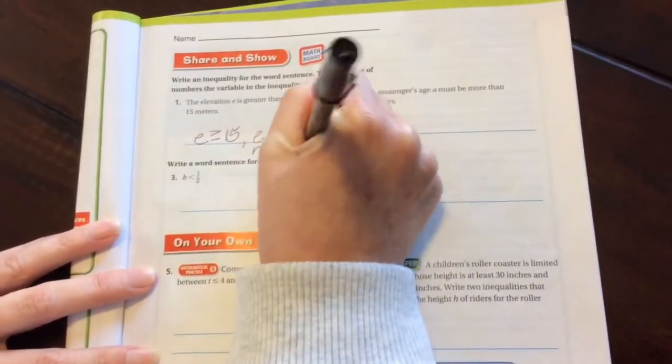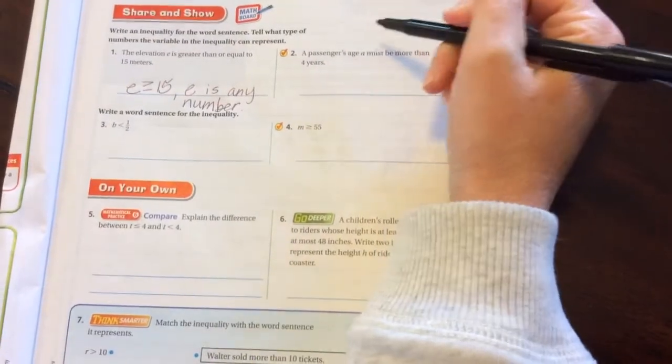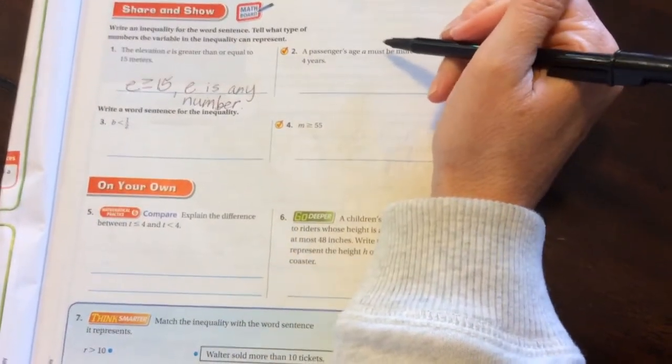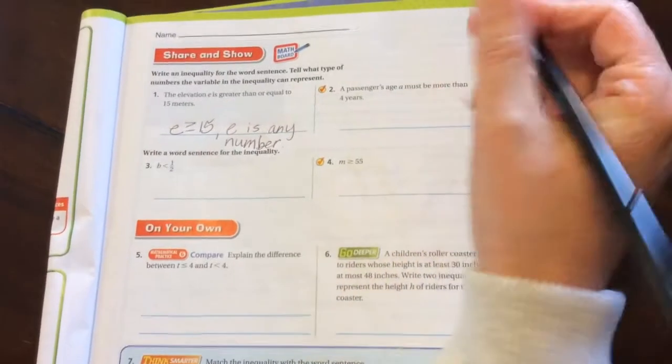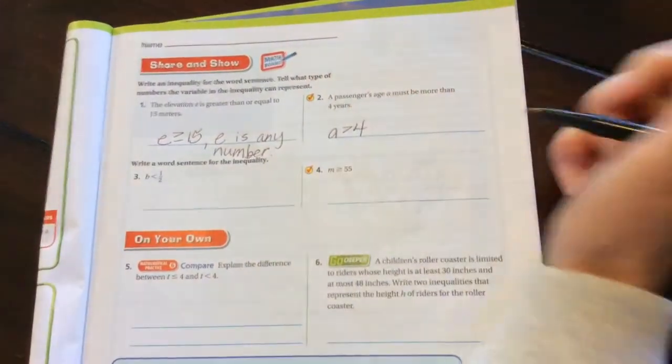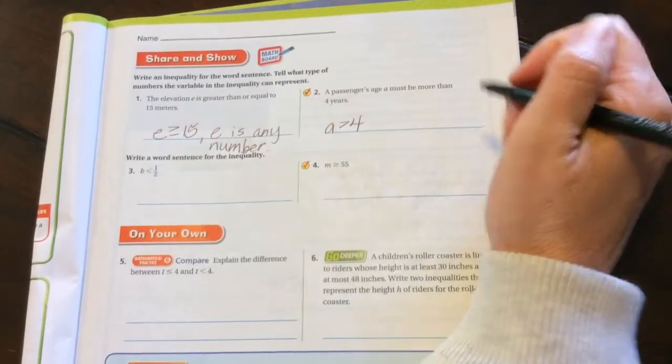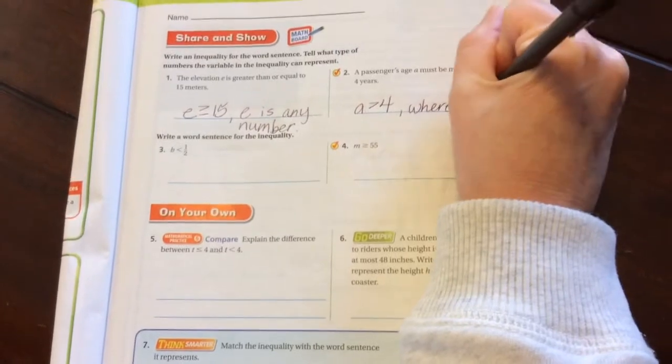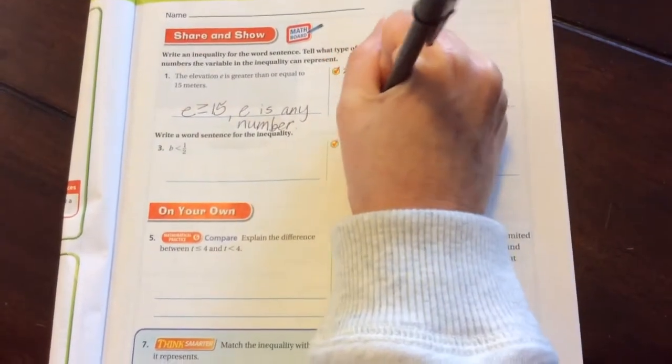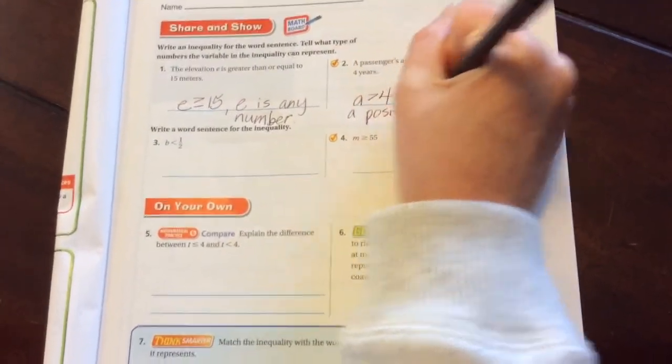Question 2. A passenger's age must be more than 4 years. So A is greater than 4. And A has to be a positive number, where A is a positive number, because you can't have a negative age.